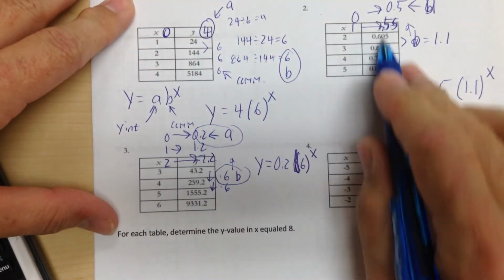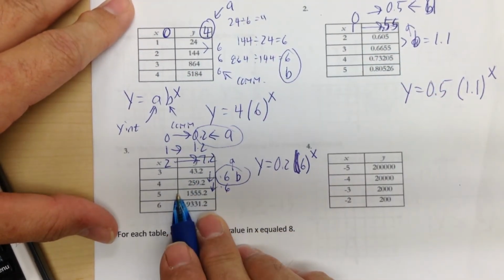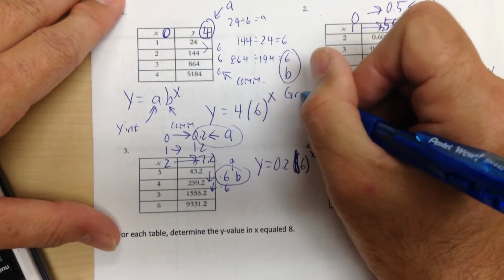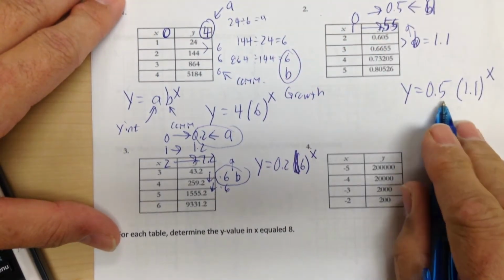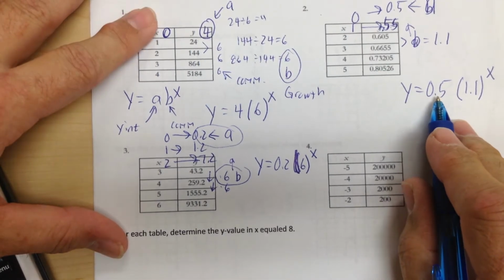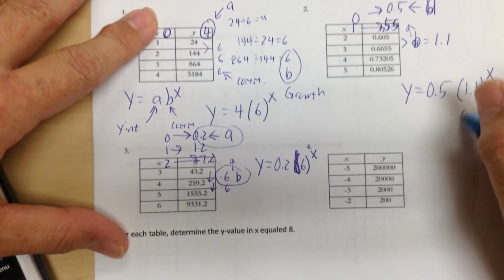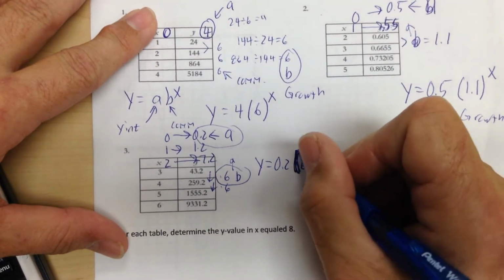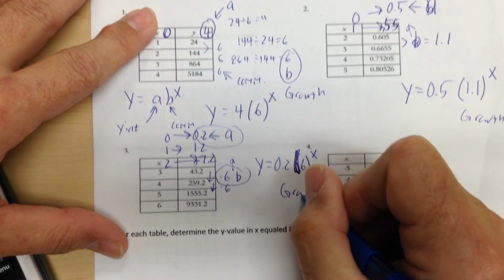Notice on these two problems we've done, the numbers are getting larger, so these are both growth. This number right here is more than 1, so it's a growth. And this number right here is 6. Sorry about that, but it's a growth.